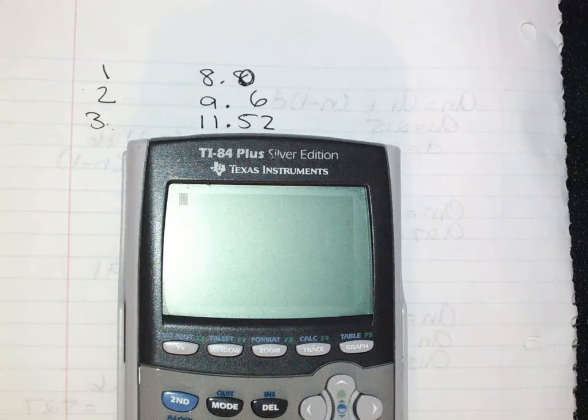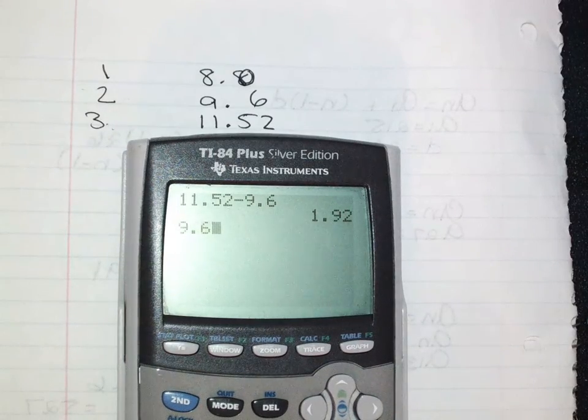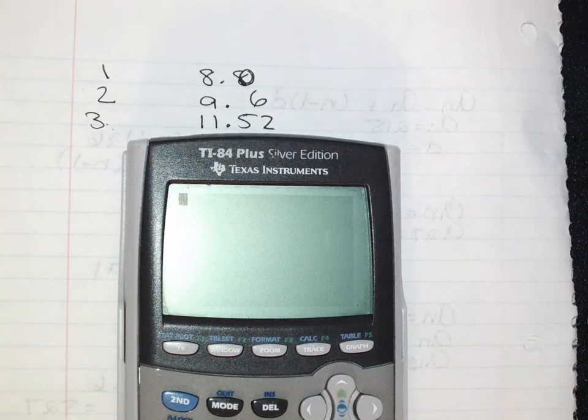All right, so first thing we're going to do is find out, is this an arithmetic sequence? If it is, it'll be subtraction and addition, and that's the easiest one to solve to determine whether it is or isn't. So 11.52 minus 9.6, that's $1.92. 9.6 minus 8, that's $1.60. It's not arithmetic, which means it might be geometric, and we need to determine that.